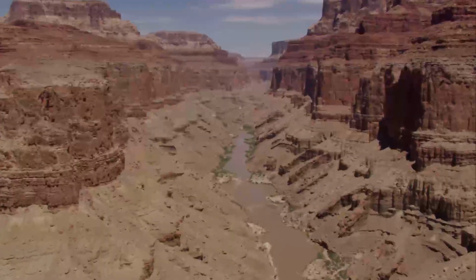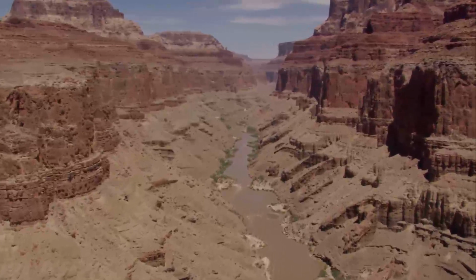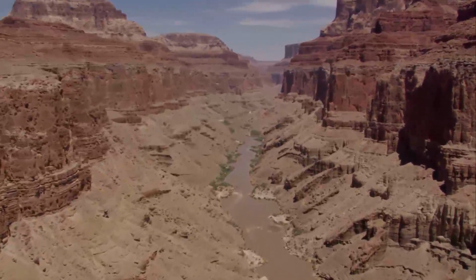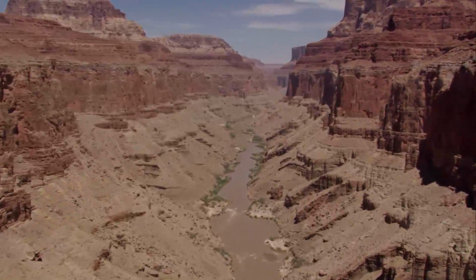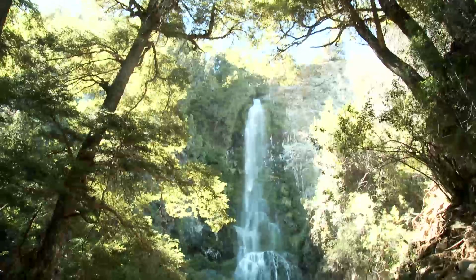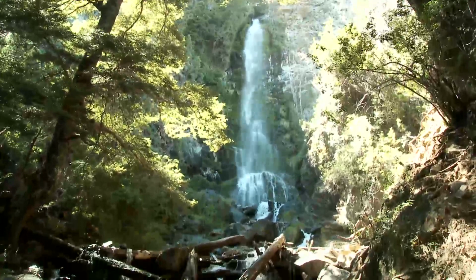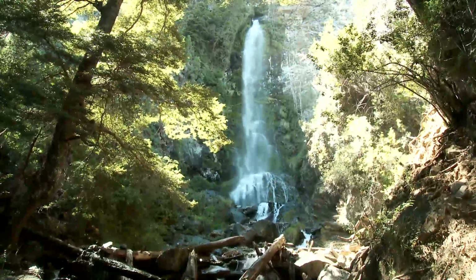The water of the Colorado River continues to carry away little bits of rock today, but this change is so slow that it would take many years to see a change. Waterfalls are also created by water, weathering, and erosion.